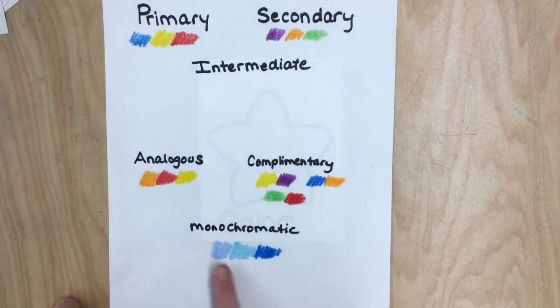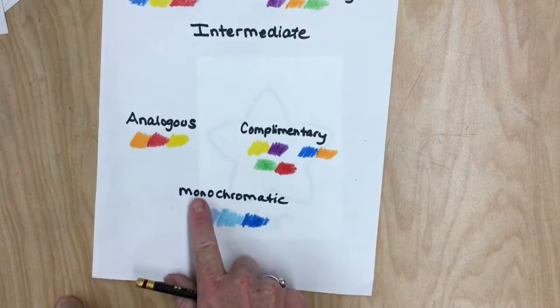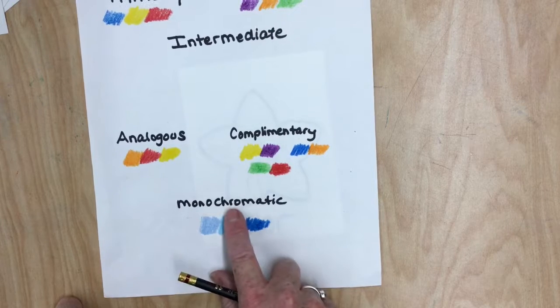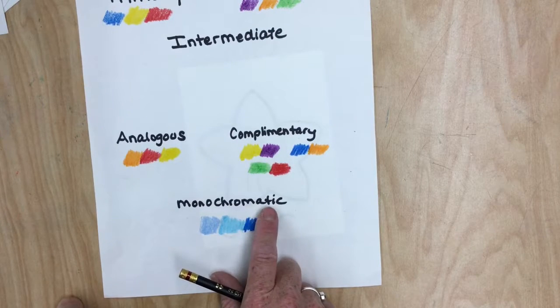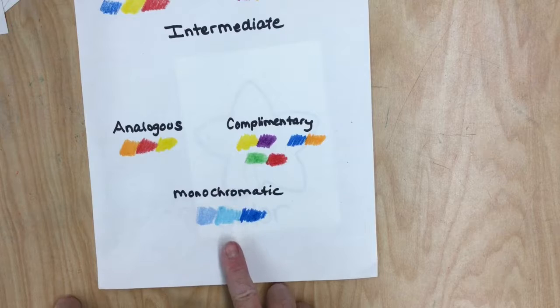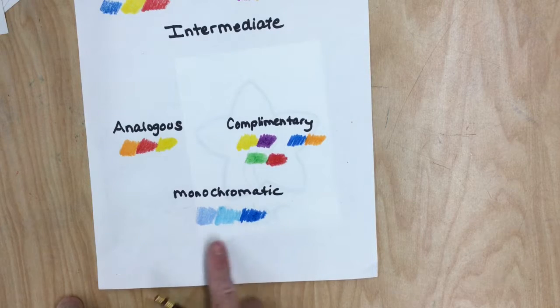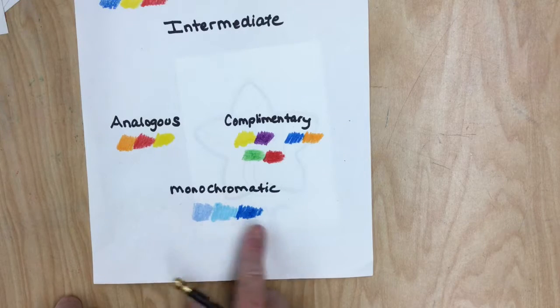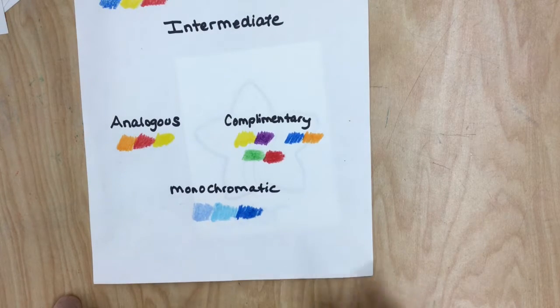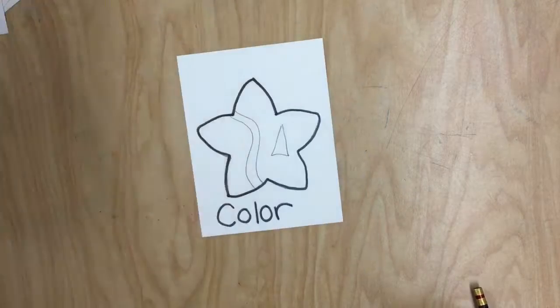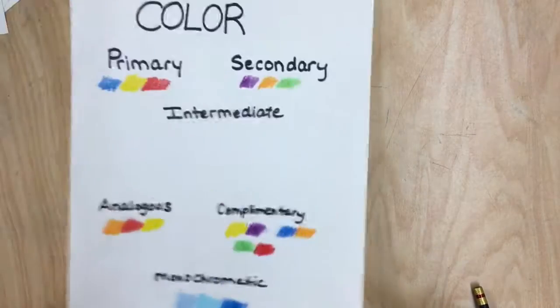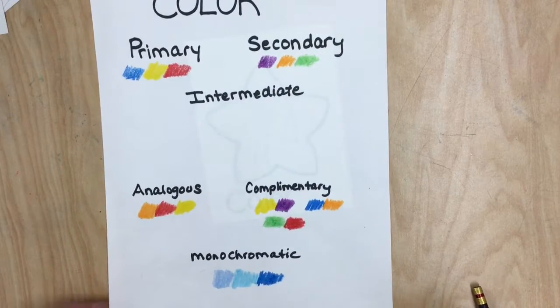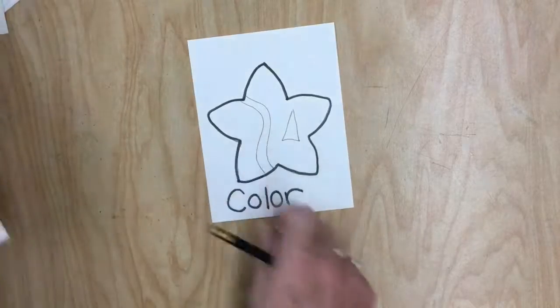Monochromatic means one, mono, chromatic, color, and that's talking about the same color but many different shades. So these blue colors together would be a monochromatic color scheme. So pick one of the color schemes that we talked about and color your design with that color scheme.